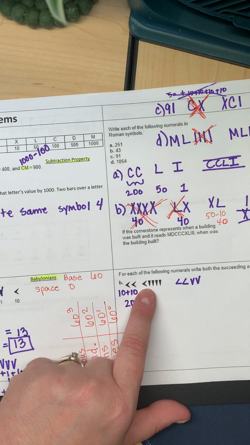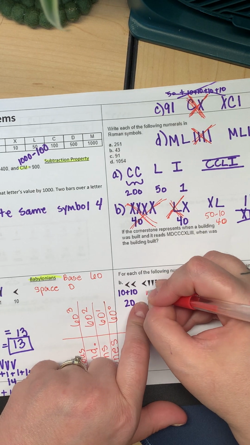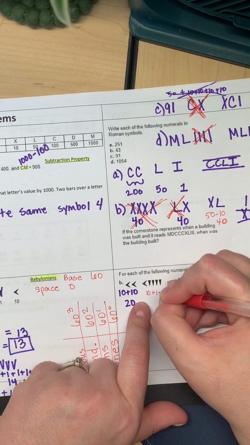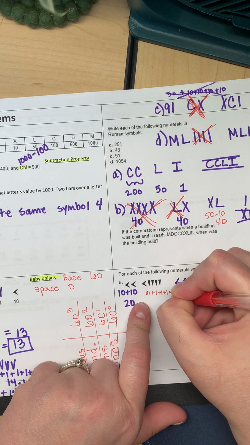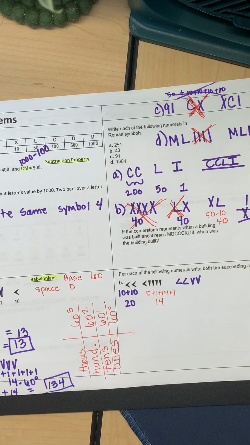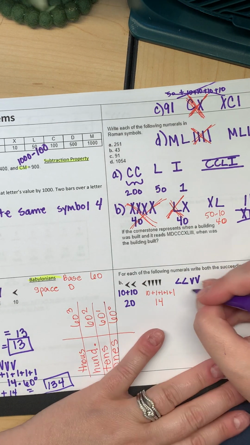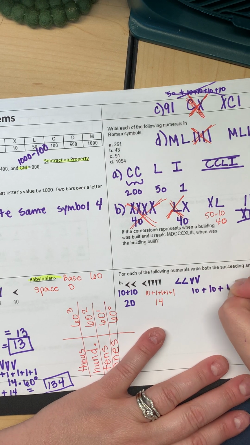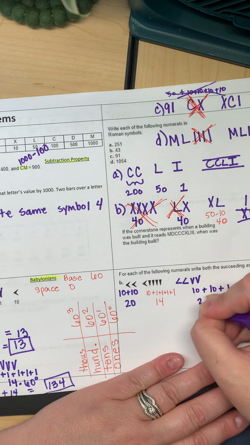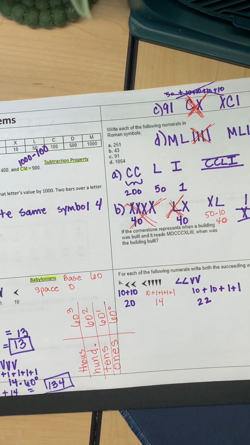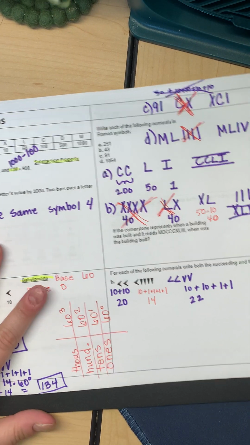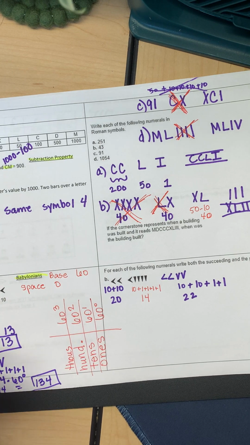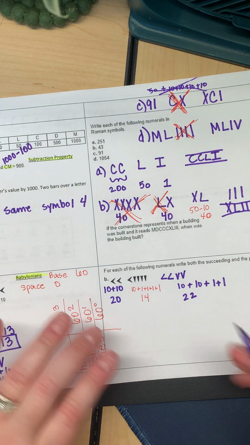Then this middle one is a 10 and 4 1s. So that's 14. This last one is 2 10s and 2 1s. That makes 22. Okay. Now we're going to connect it all together by attaching the base 60 part.